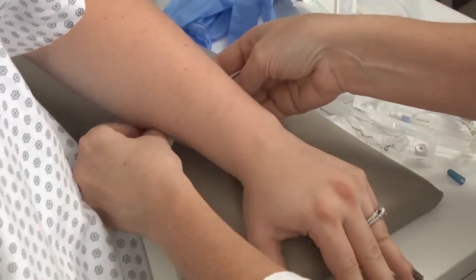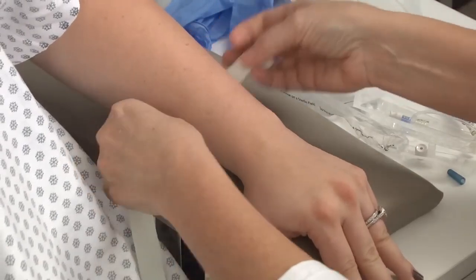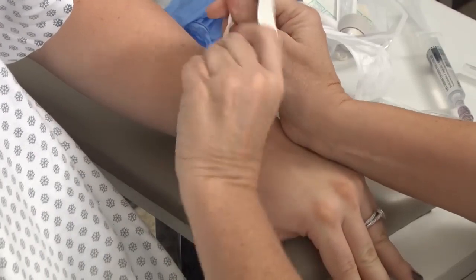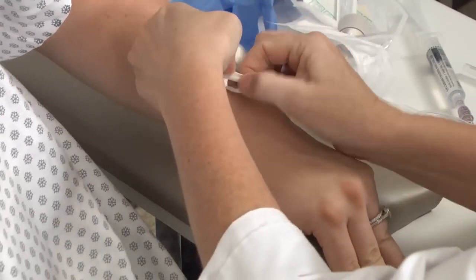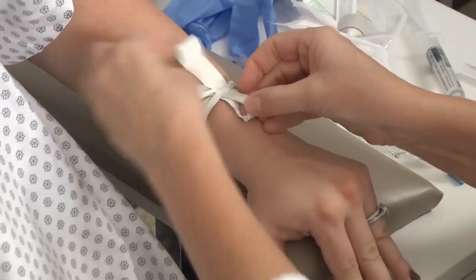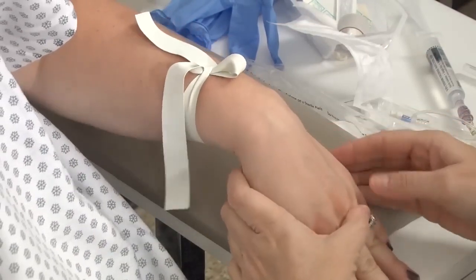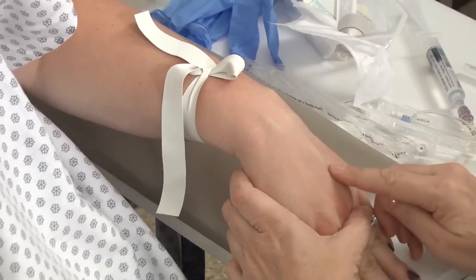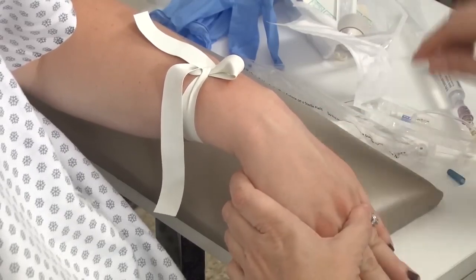Apply the tourniquet approximately 4 to 6 inches above the desired site. The tourniquet needs to be tied in a single-hand release loop, similar to how you tie a patient's restraint. Avoid joints and wounds when applying the tourniquet. The tourniquet will cause the veins to dilate and make them palpable. They should feel squishy, like a fishing worm.